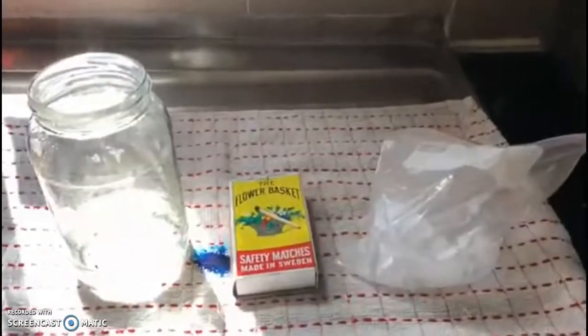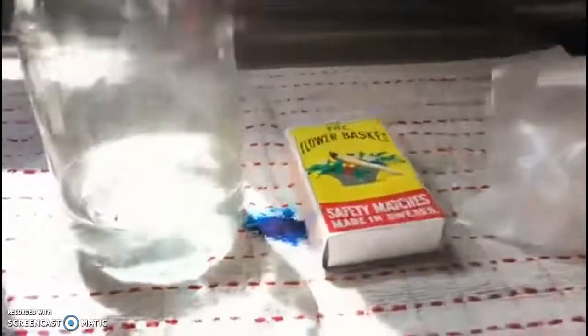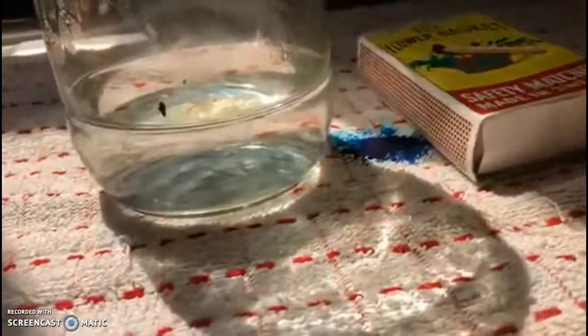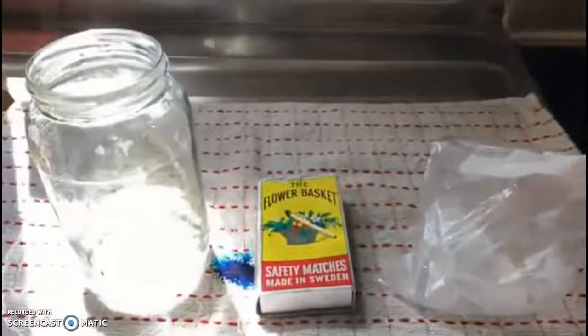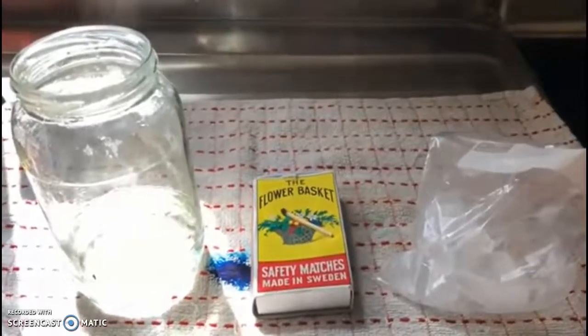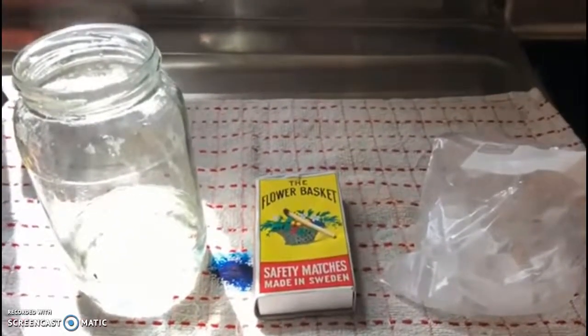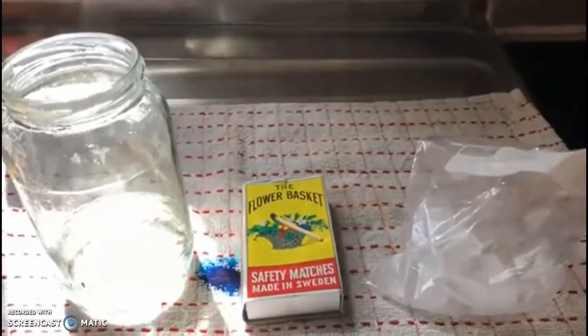So for the experiment of the cloud in the jar, you're going to need a glass jar of any size filled with a couple of inches of hot water from your kettle. You're going to need a match and you're going to need a sandwich bag full of ice cubes. Make sure that you do this experiment with an adult present. Make sure that the adult pours the boiling hot water in the jar for you and also lights the match for you as well.